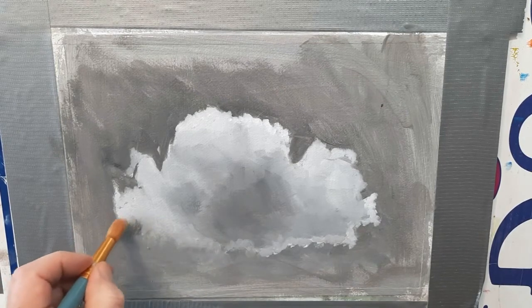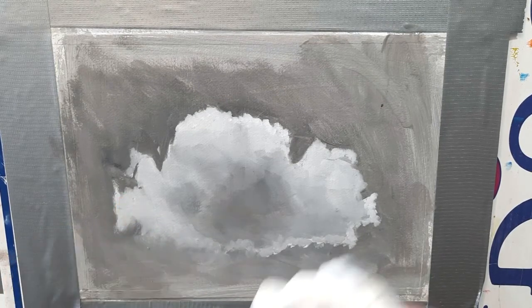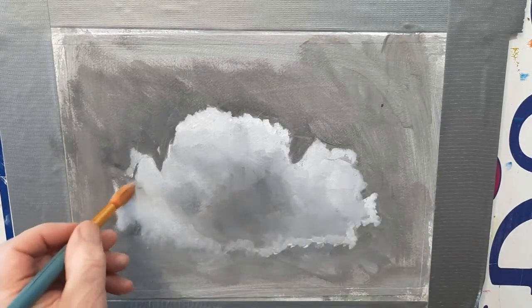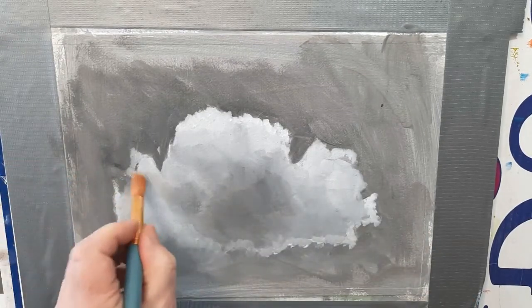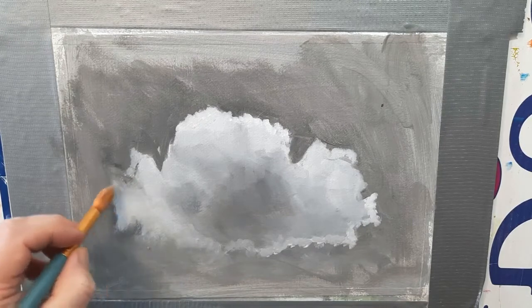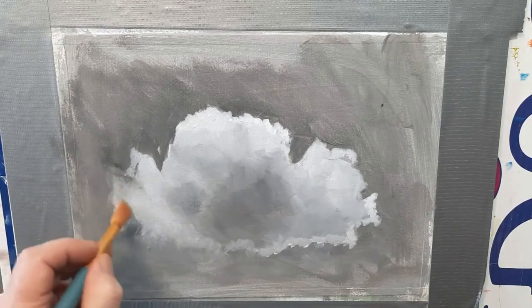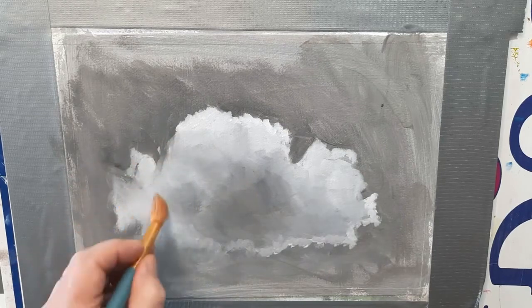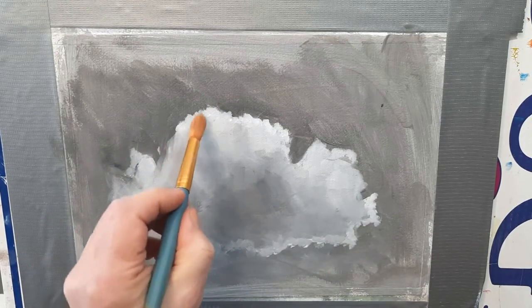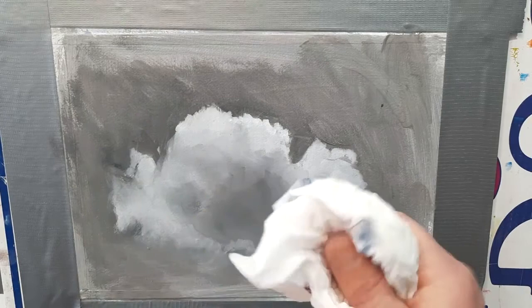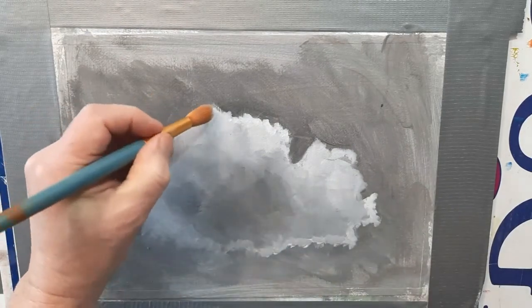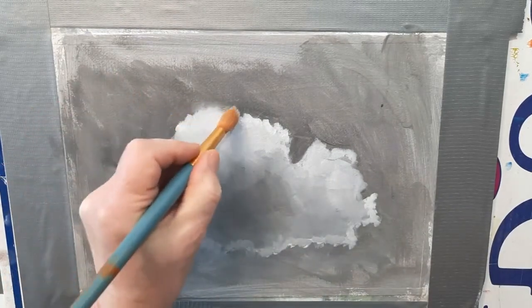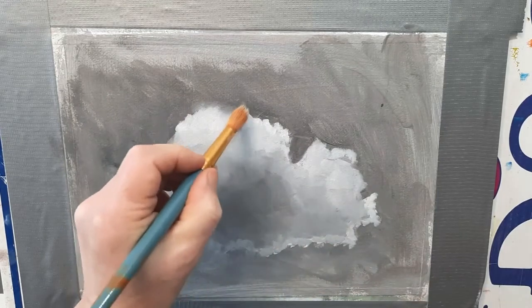Wiping constantly. Keeping the direction changing as well is not a bad idea, because it keeps the ruggedness of it, or the featheriness of it, more interesting. So up here, wipe, tap, right on the edge, right where it meets the background.